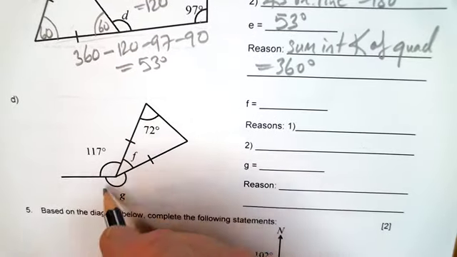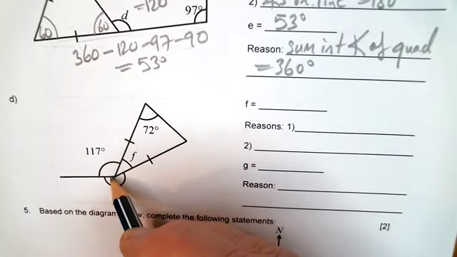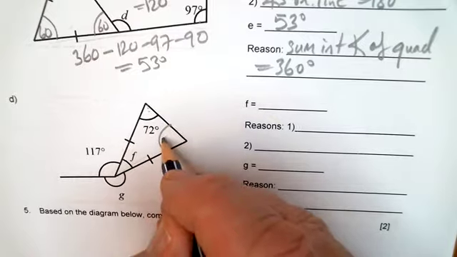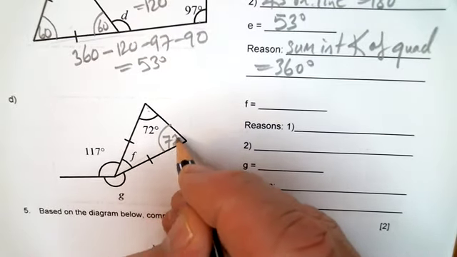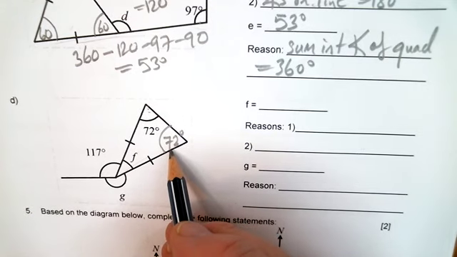Now again, these just look nasty. They're really not though, yeah? Well, the first thing to notice is this is going to be an isosceles triangle. So this angle here must be the same as this one here, which is 72 degrees. So there it is, yeah? So that one's 72 degrees.